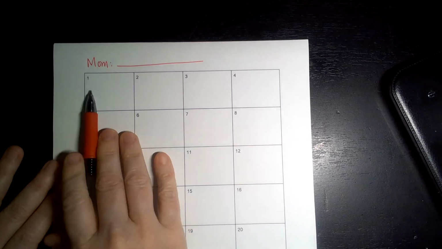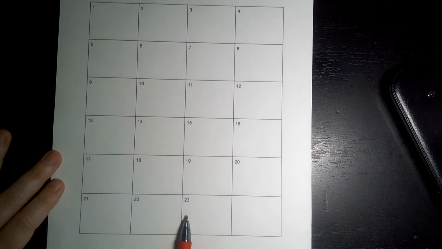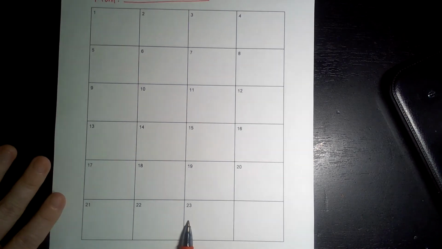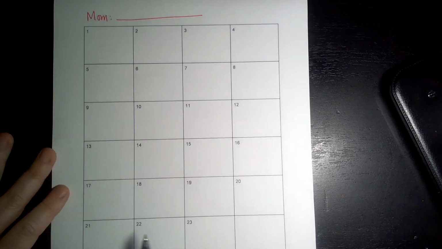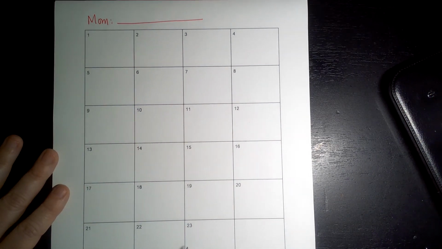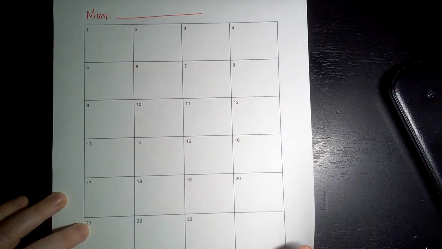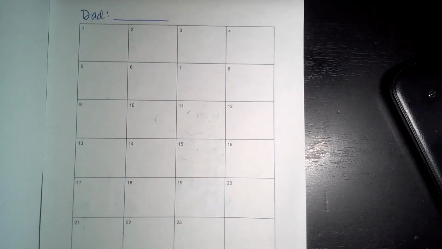In these boxes, each of the 23 represents a chromosome, or a pair of chromosomes. So mom's going to have 23 pairs. When it's all said and done, that's kind of what that looks like. And then the same thing with dad. Dad has 23 boxes, 23 pairs.